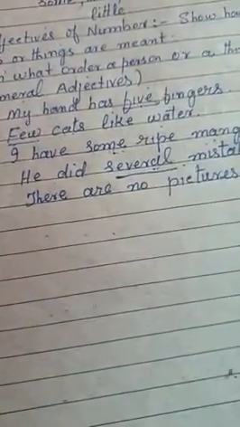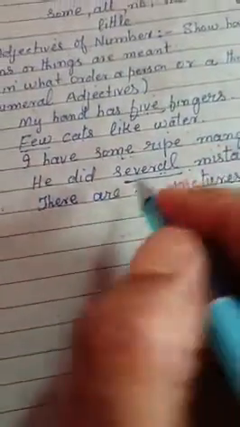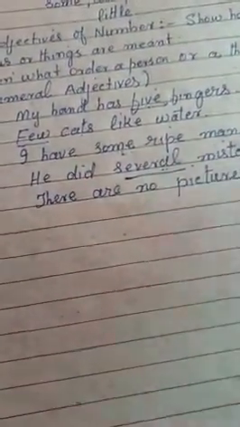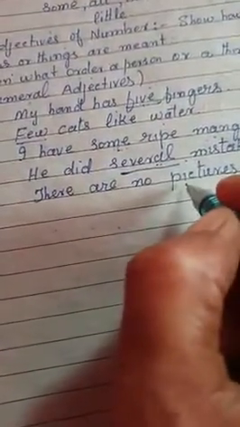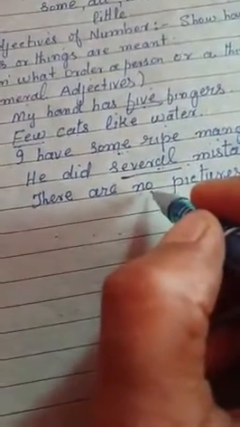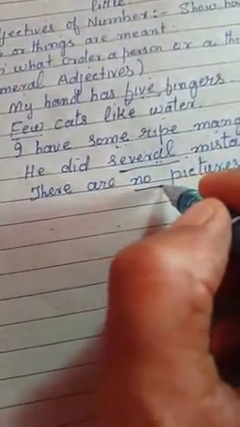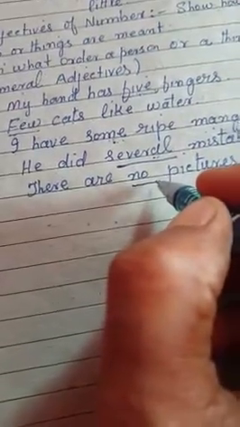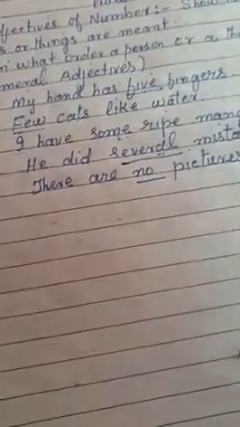There are no pictures means no picture is there. So dear students, this no is a word here. No pictures means none of the pictures, not 1, 2, 3, 4, 5, 6 pictures.